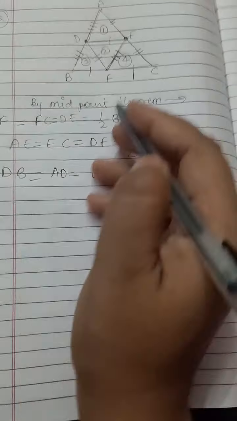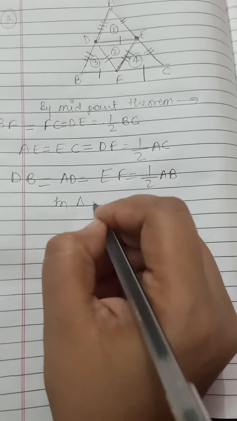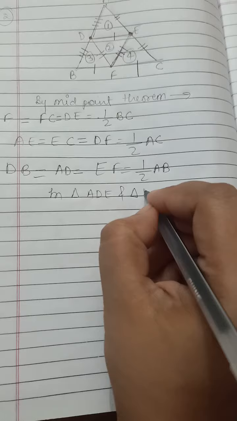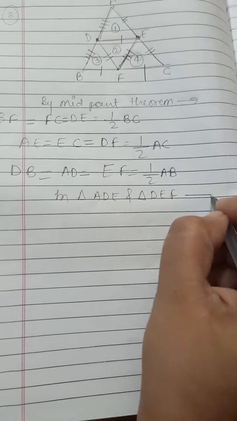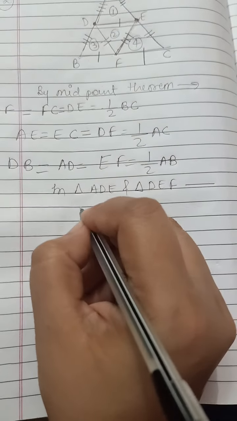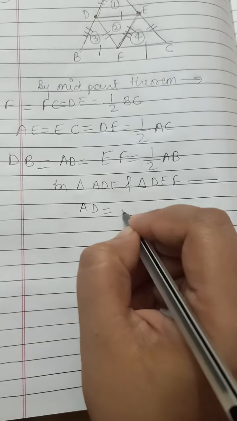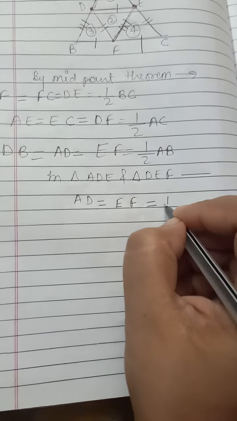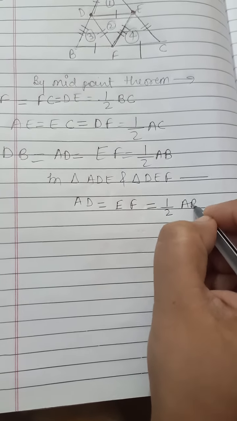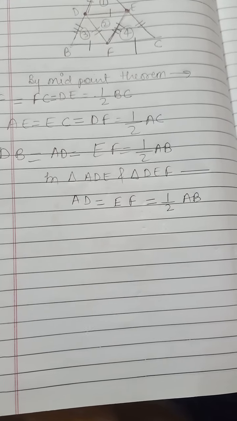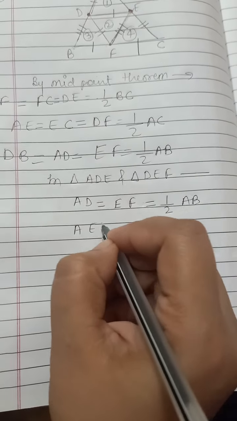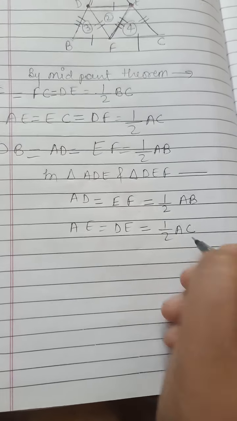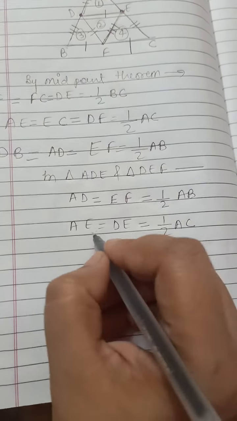Let us take triangle ADE and triangle DEF. AD = EF = half of AB, reason: midpoint theorem. AE = DF = half of AC, by the midpoint theorem, the second value.